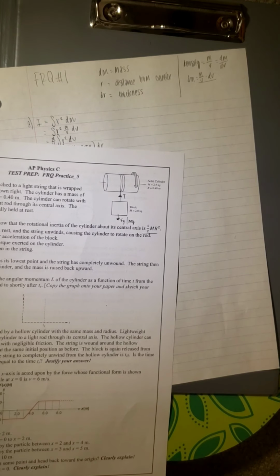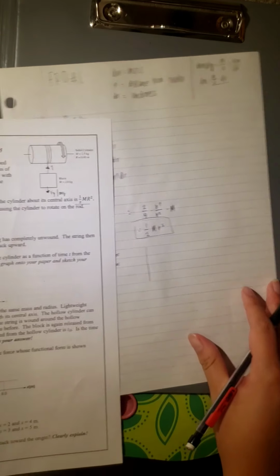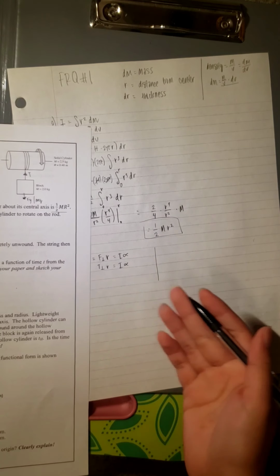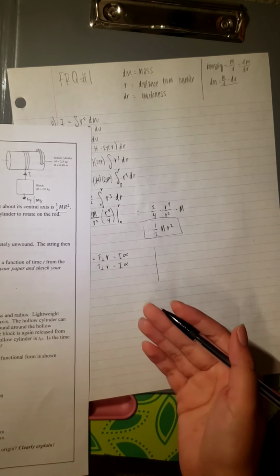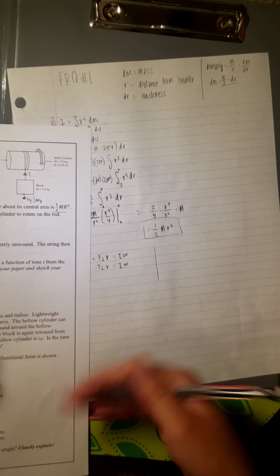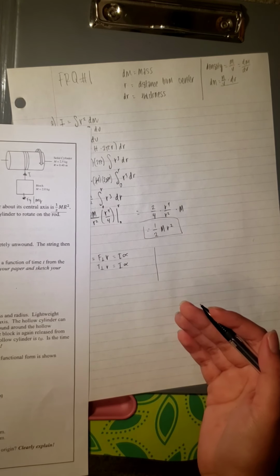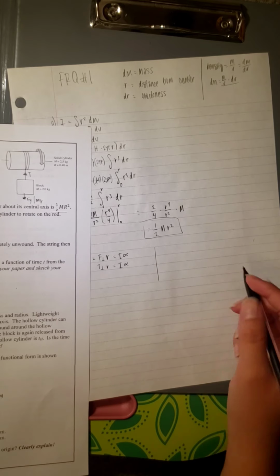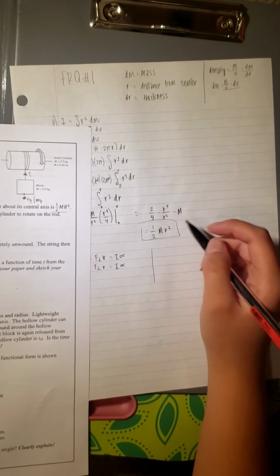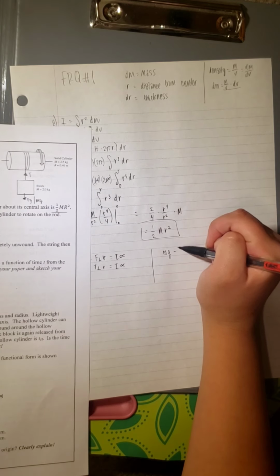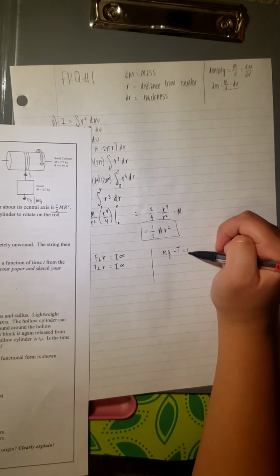Okay, so we can use that because we can't just leave it as T, that won't get us anywhere. We need some sort of variables to help us move the problem along. So we need to solve for T in terms of some variables. According to this, it would be mg minus T is equal to ma.